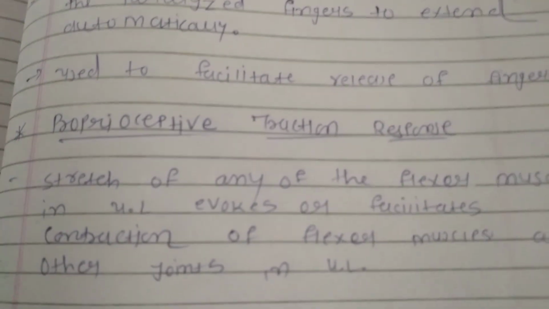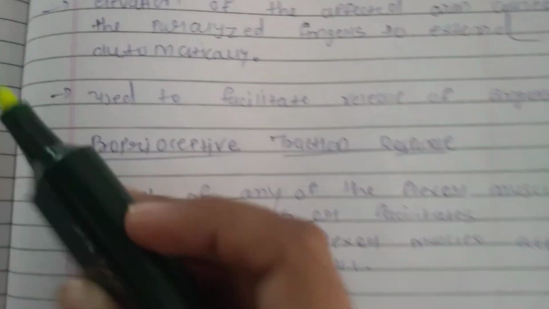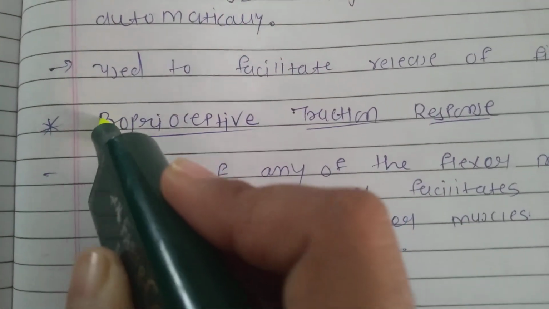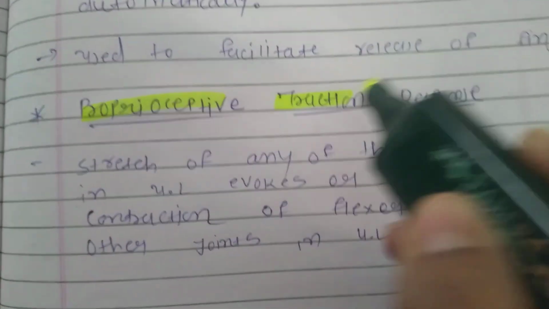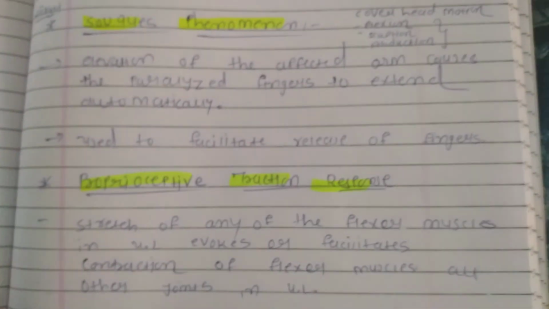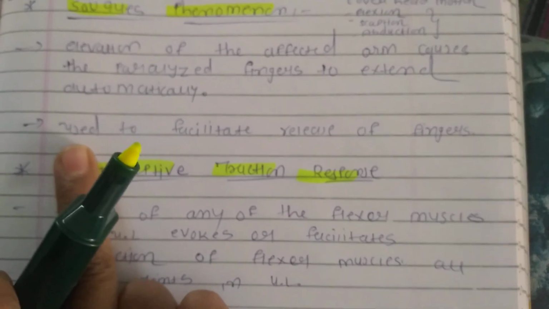The last one for today is proprioceptive traction response.